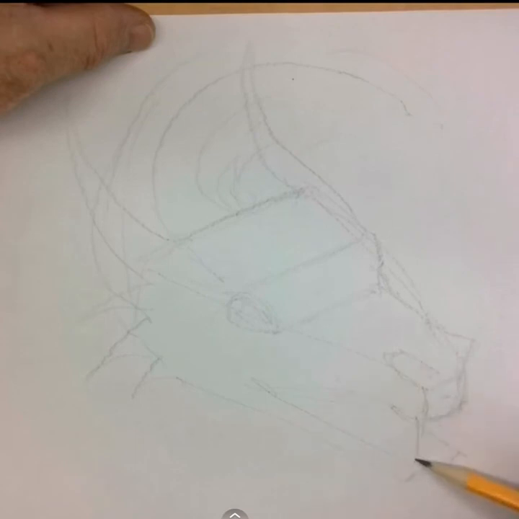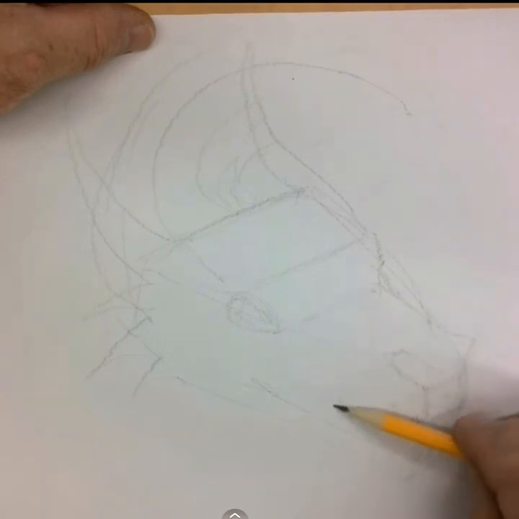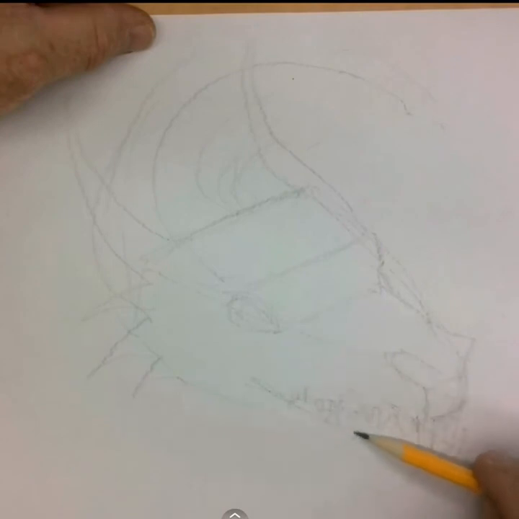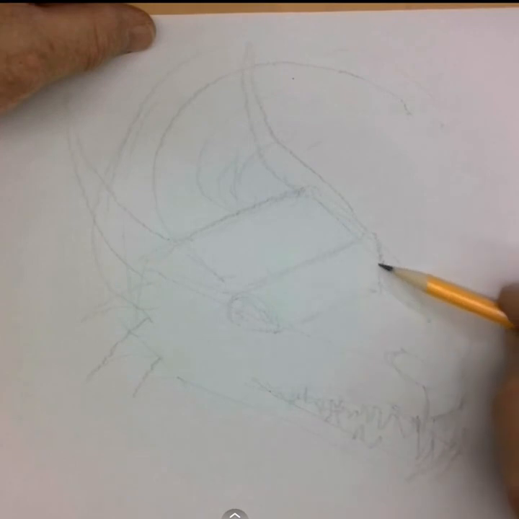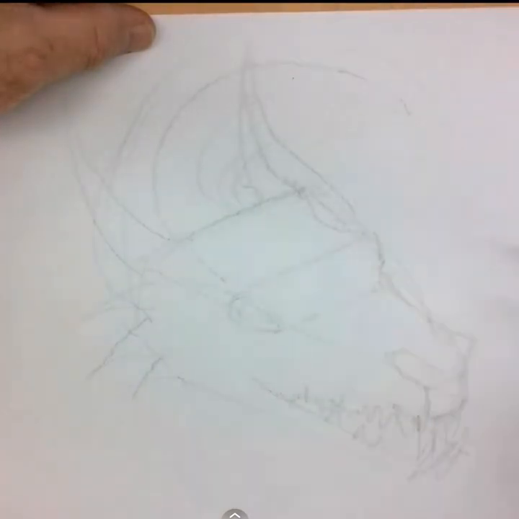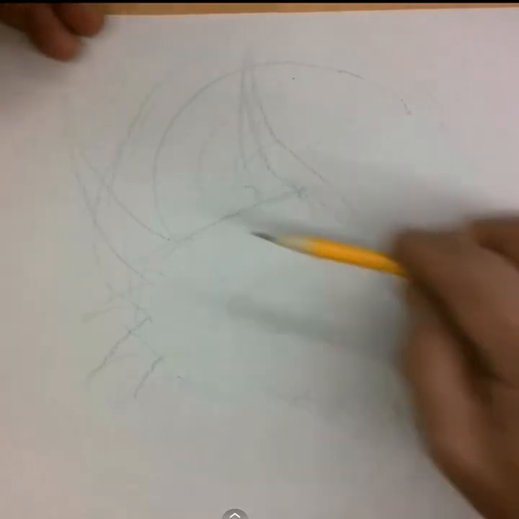What kind of teeth does it have? Is it sharp teeth? Are they blunted? Do they have those teeth that would grab something and hold on to it while it kind of chews it up a little bit? What kinds of things do you want to have included in there? Is its snout long and thin, or is it short and stout? Just all those types of things that you're thinking about.